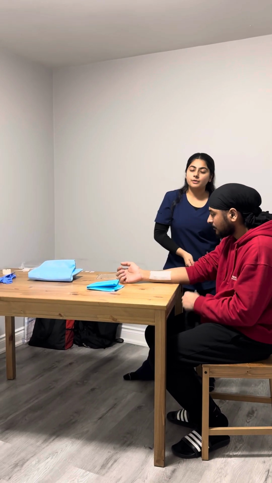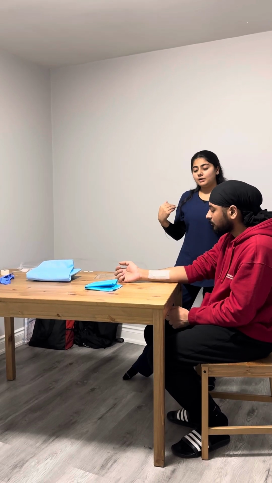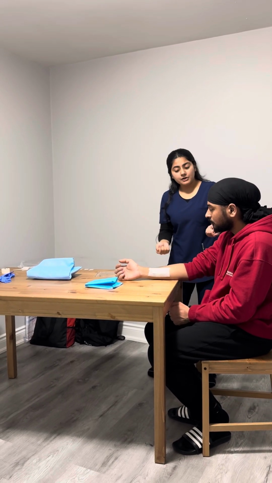So before doing it, I'll make sure everything is in place. I have done my hand hygiene. Okay, and then I've given privacy to my patient. I have adjusted the back of my patient. I've used my body mechanics. I have repositioned the patient.